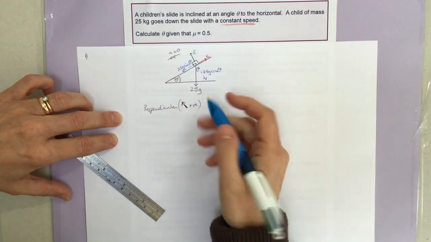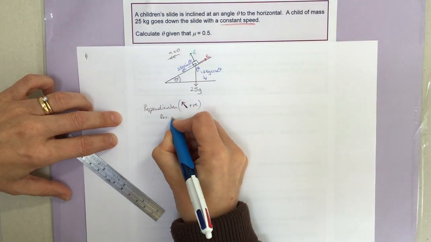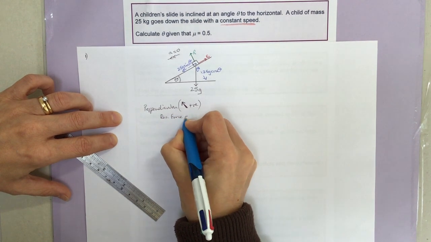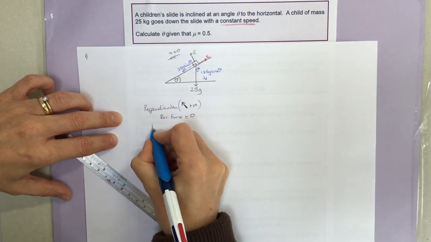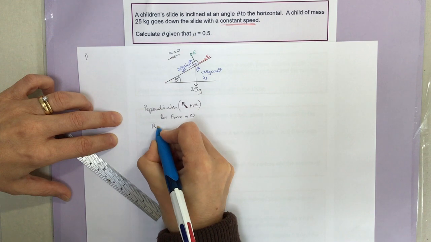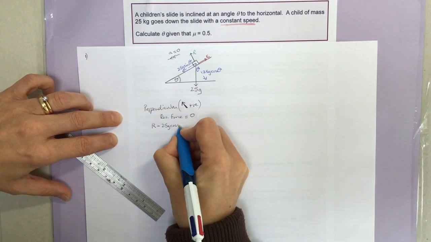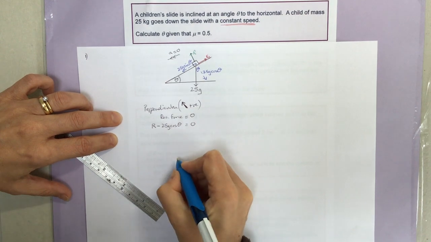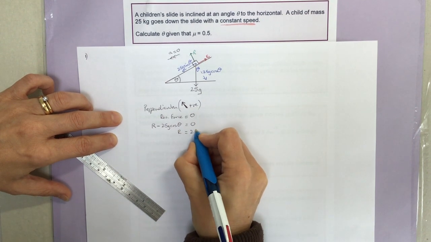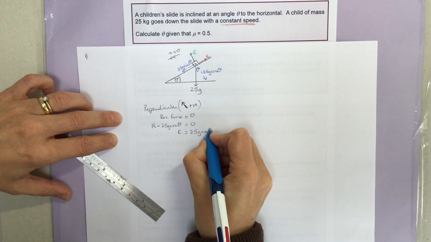So nothing's happening this way. So my resultant force equals 0. And my resultant force, then, if I'm taking up away from the slope as positive, is R minus 25g cos theta equals 0. So R is going to be 25g cos theta.